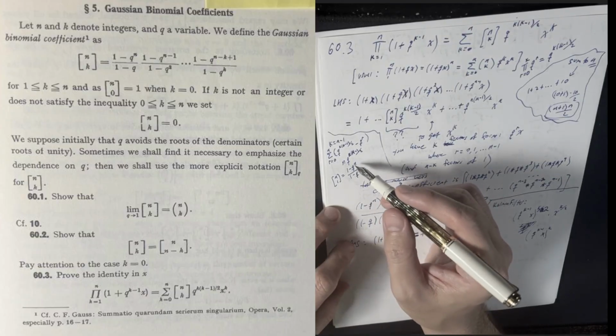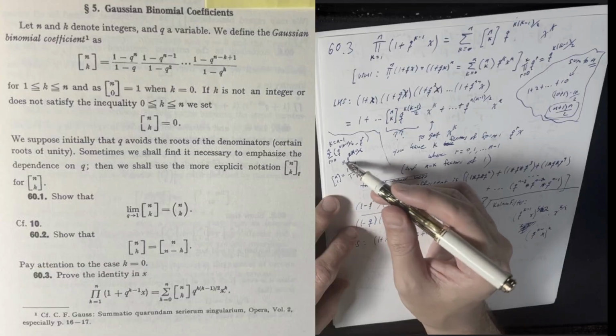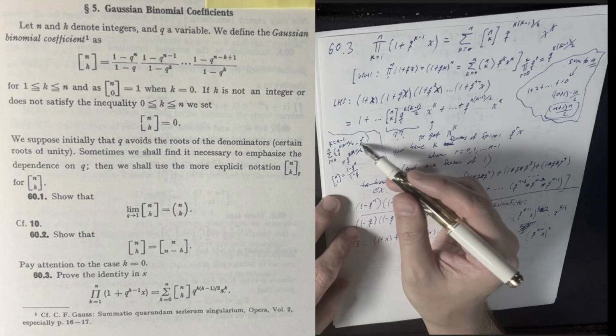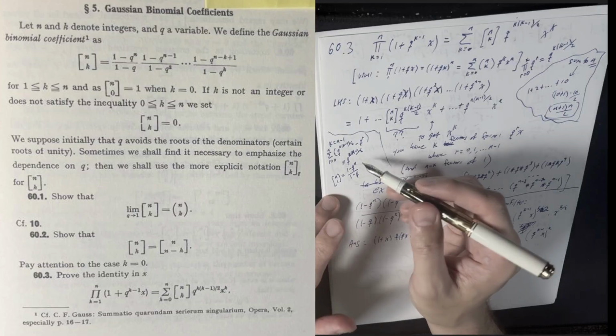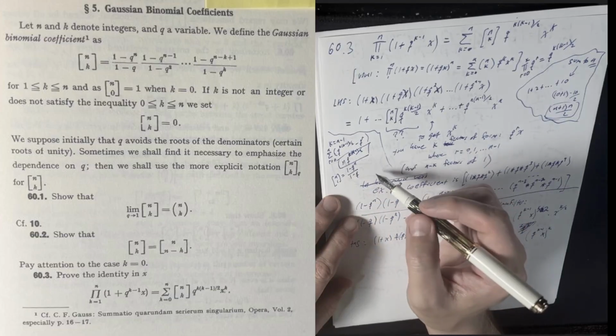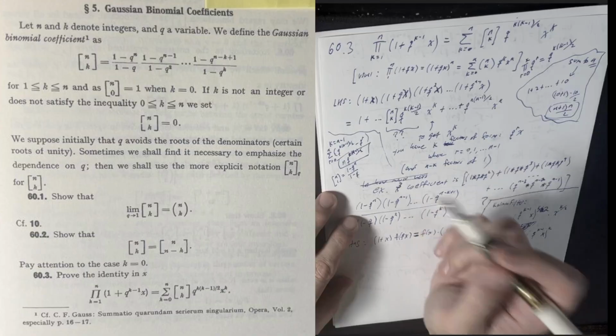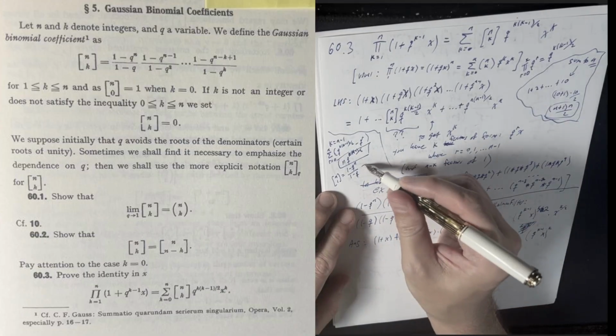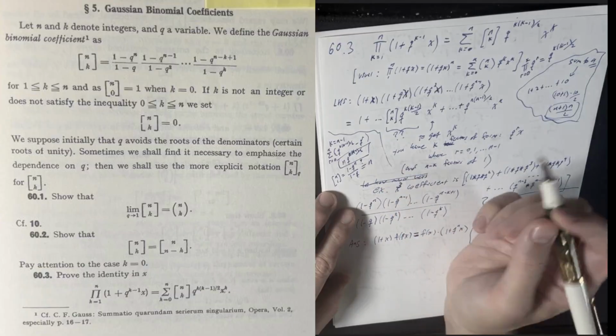Oh, that's why I got n at the end when I subtracted. I see. Minus the sum. Yep, minus the sum. So I'm getting this for the n-1 case. How is this n again? It's only n if q is 1.